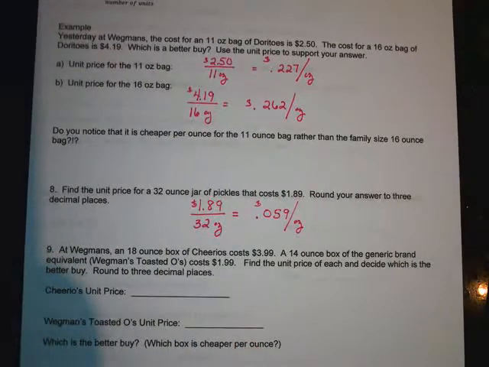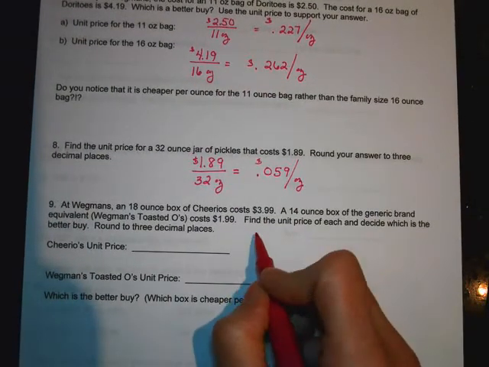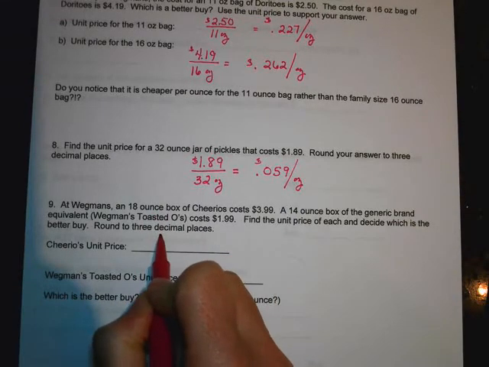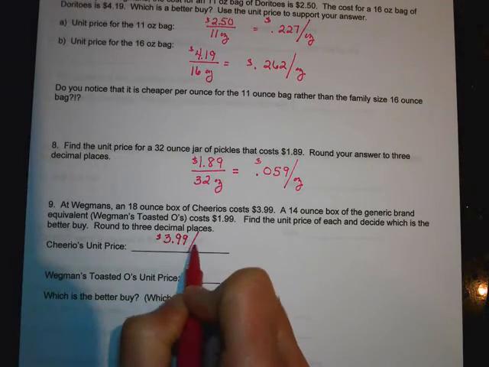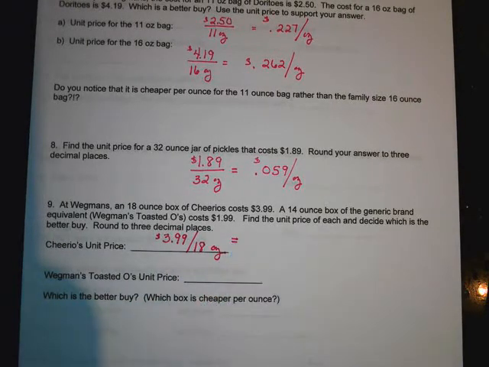Okay, why don't you go ahead and try the Cheerio one, see how you do. All right. So $3.99 for an 18-ounce box of Cheerios.